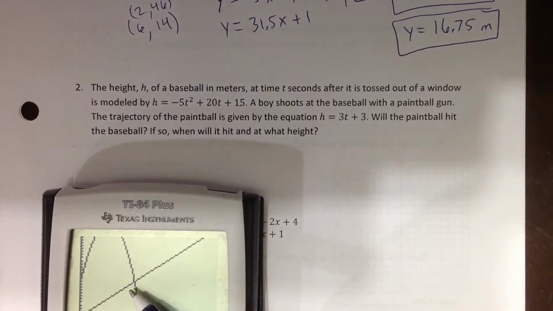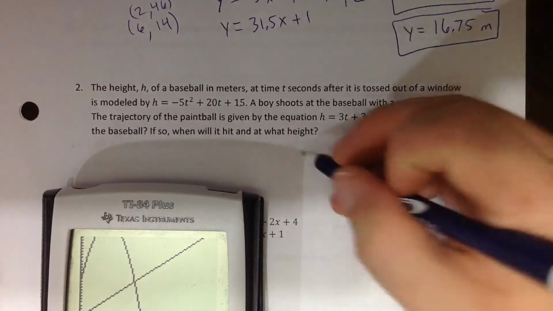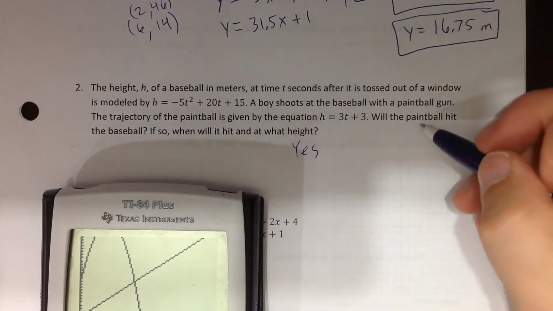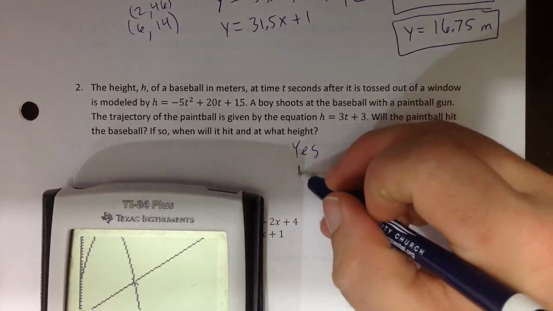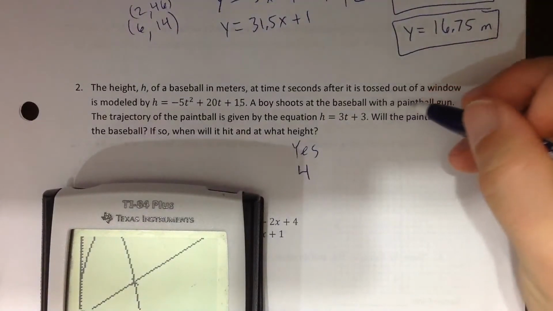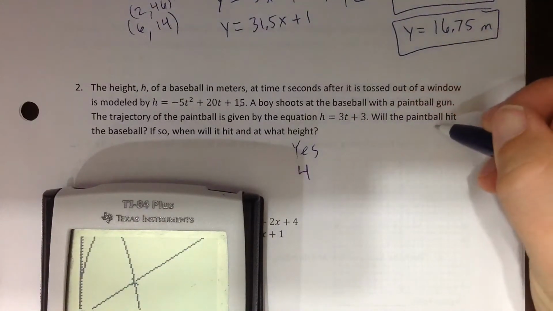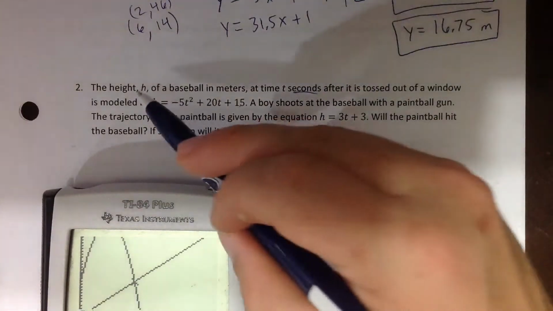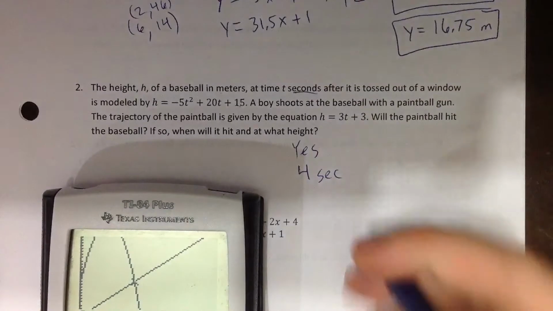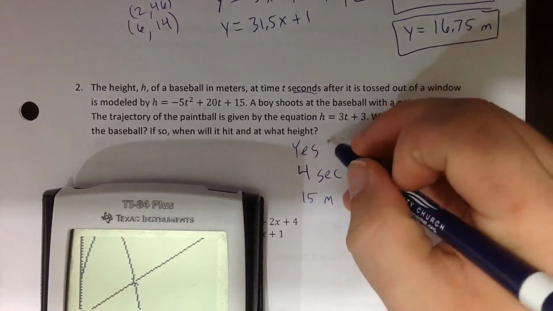Alright, there we go. So that's where it's going to hit on its descent down there. And so, yes, it is going to hit. When will the paintball hit the baseball? 4. Give me a unit of time. Yep, T is seconds. 4 seconds. And at what height, in meters? And so 15 meters.